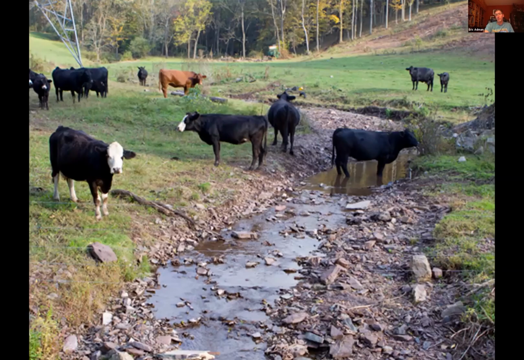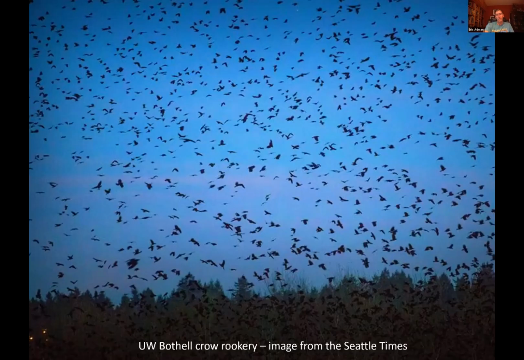Another source of bacteria can be agricultural animals that are allowed to just walk in the stream. And so they don't discriminate about where they leave their waste. So if they're allowed to just walk into the stream, they may leave their waste in the stream. So that could be another source.